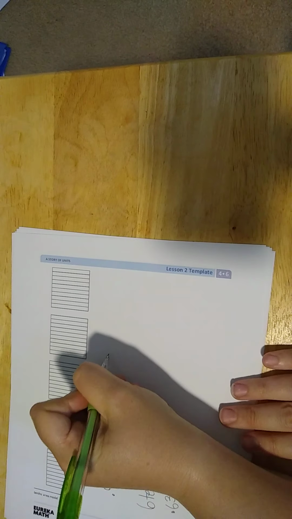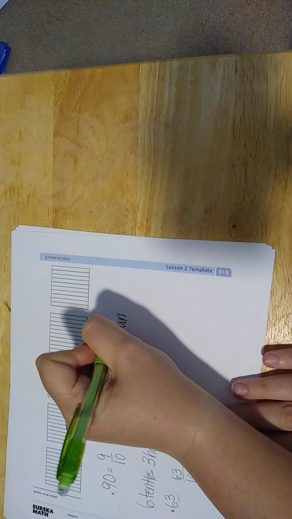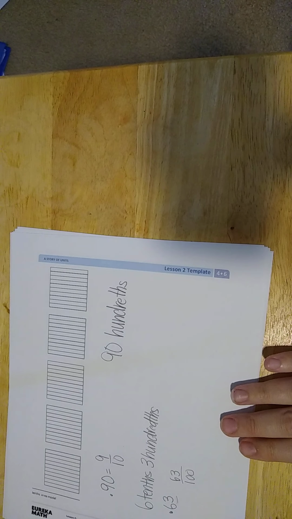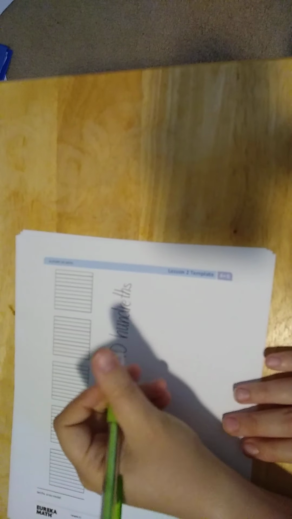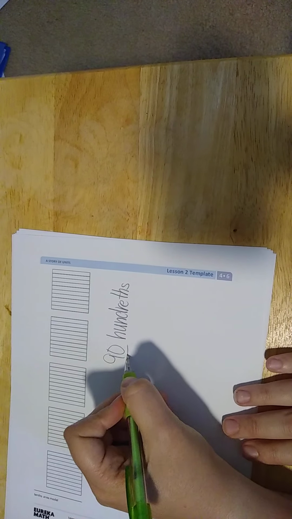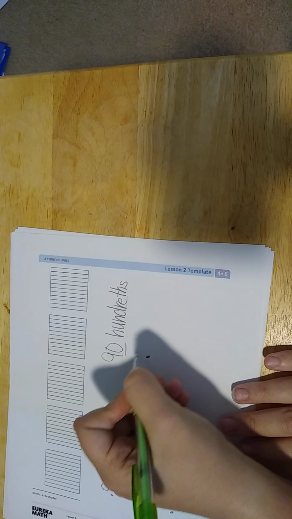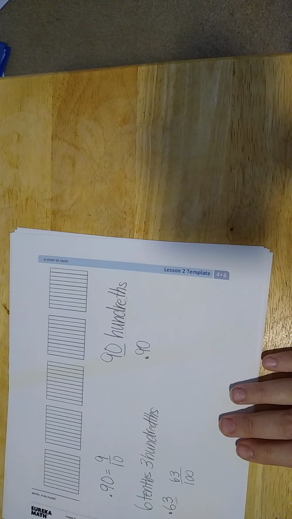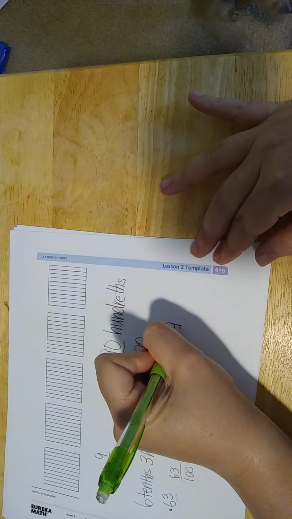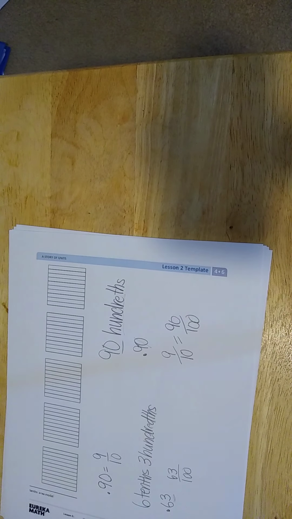What if we tried to trick you and we said 90 hundredths? Well, 90 hundredths, let's write it out as a decimal first. So the last thing we say is hundredths, right? The last thing we say is hundredths. So we're going to do 90 hundredths. But looking at that, remember we said the 0 is just a placeholder. It means we have nothing there. So we really have 9/10 or 90 hundredths, okay?